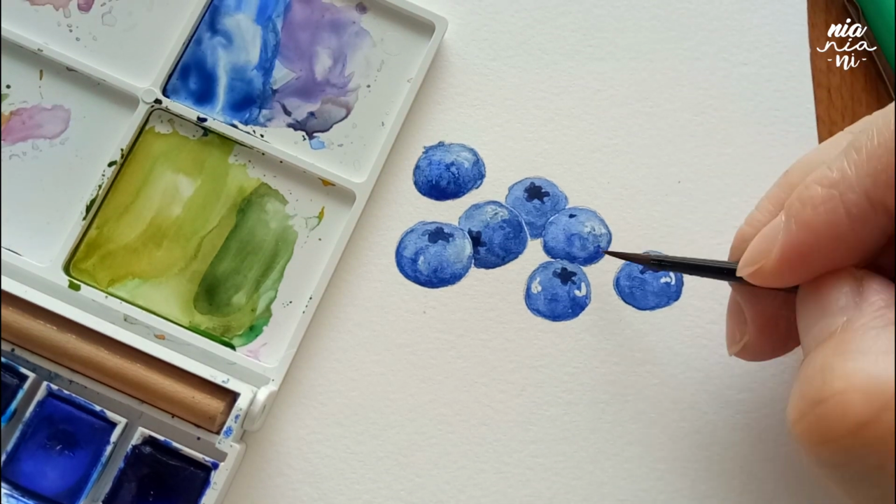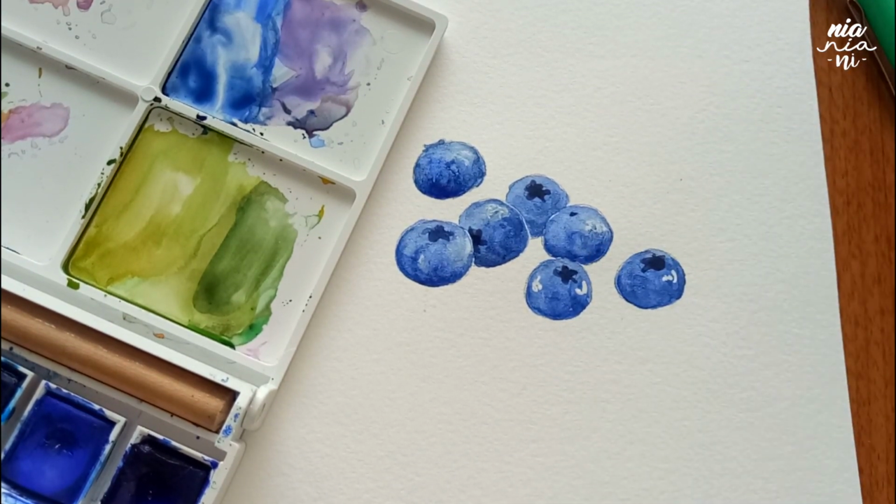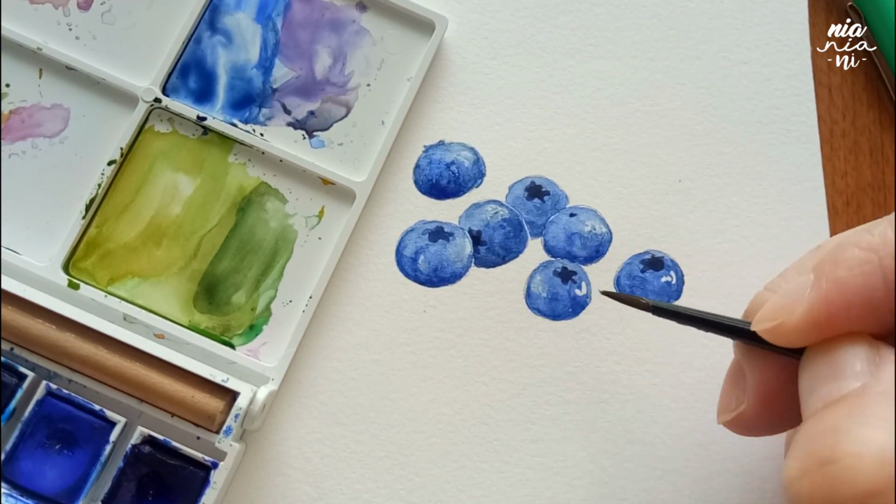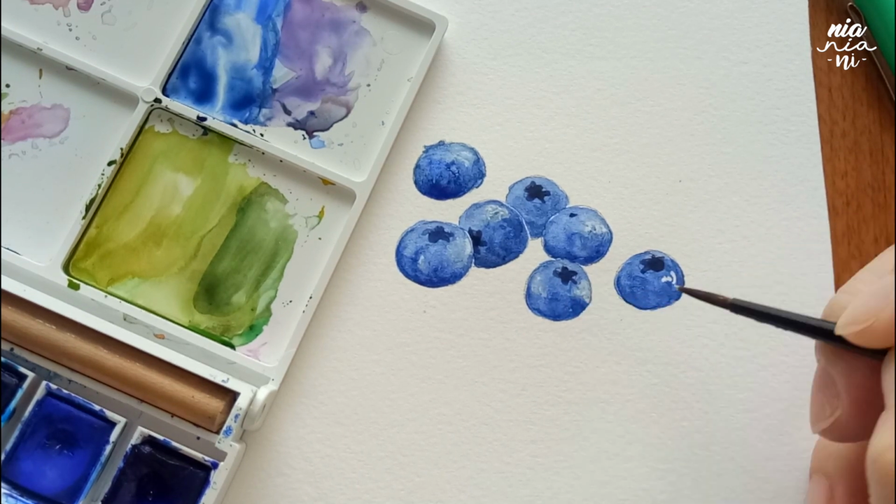Of course, you can also use white gouache, but I find that using this pen is just more convenient for small pieces like this one.